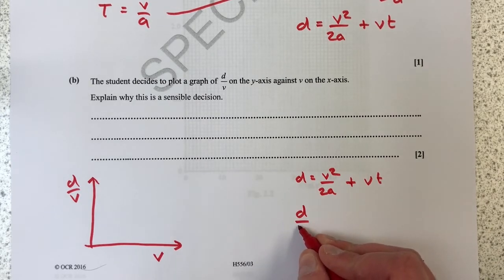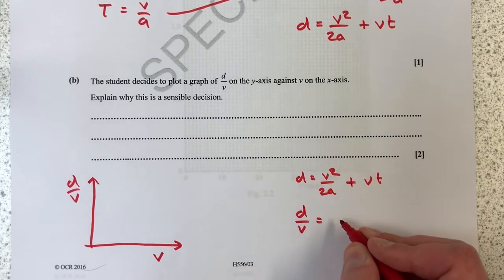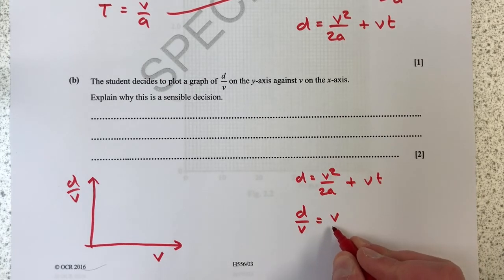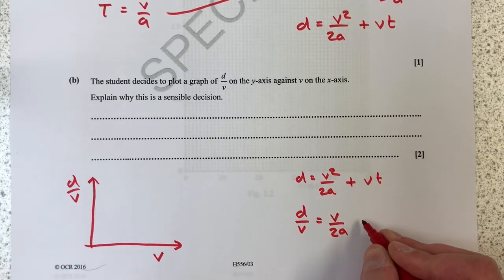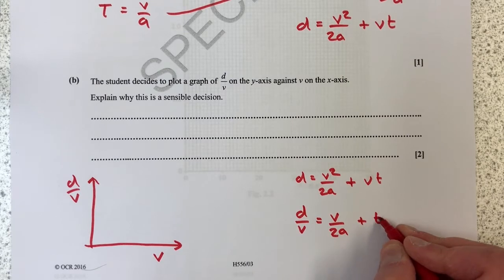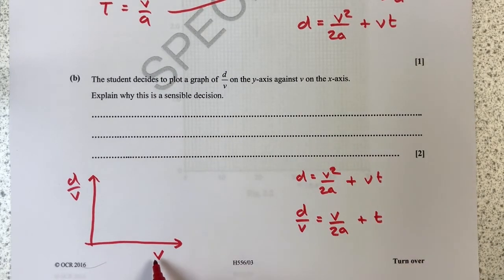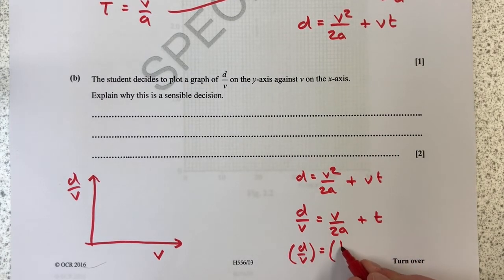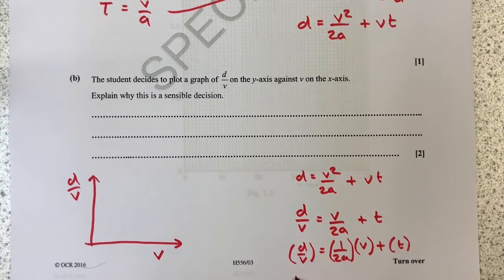So d over v equals, so v squared divided by v is just v over 2a, plus the v would disappear, plus t. And we've got v on the x-axis, so finally I'll write this in this style. d over v equals 1 over 2a, close brackets, open brackets, v plus t. This way I've got y equals mx plus c.